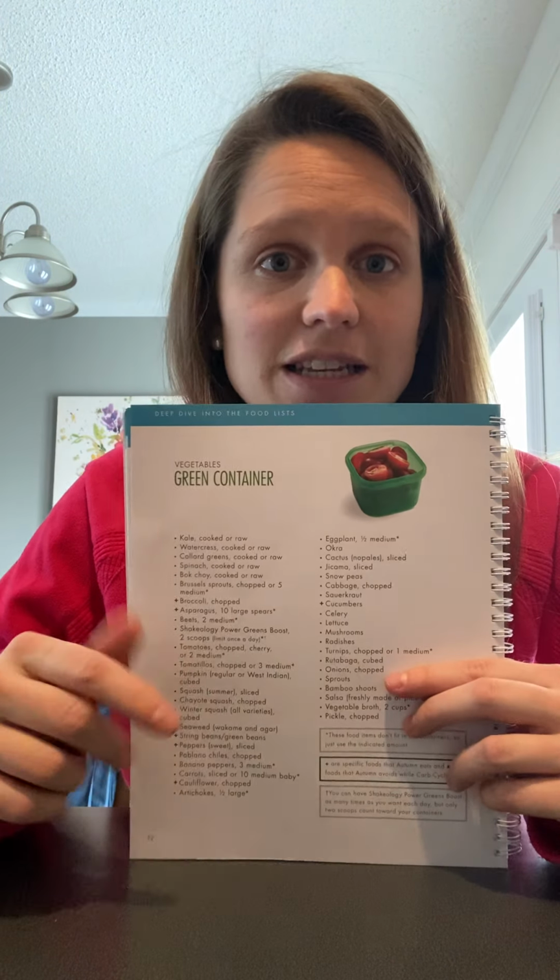What she also does is she has a star by things that don't necessarily fit into a container. So for example, banana peppers. You could eat 3 medium banana peppers instead of actually slicing them up and fitting them in here. That would be about what would fit in here, but she's already done the hard work for you, so you can just eat them and enjoy them.